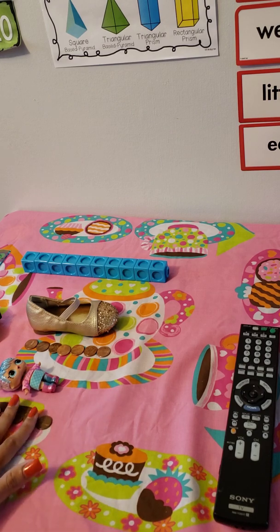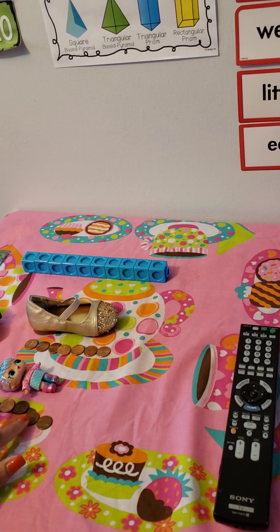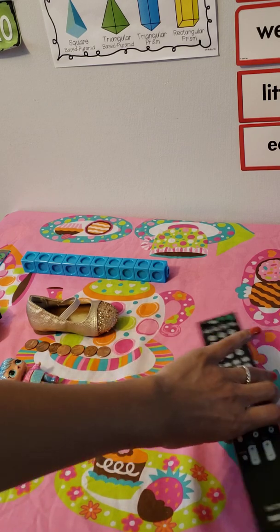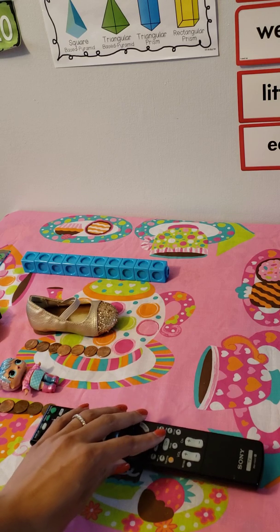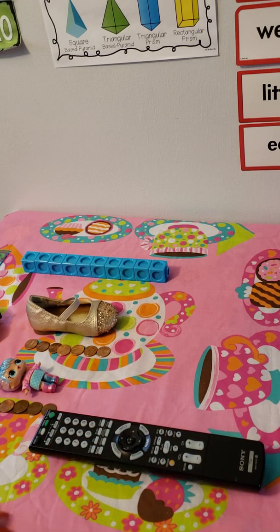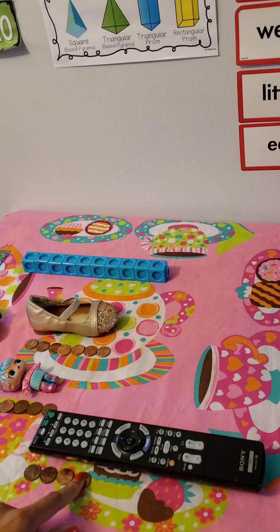All right, so let's move that here. Try to keep it together. Oh, the remote. Ooh. It's long. All right, here we go. Let's do this. 1. Right there. 2, 3, 4. You see how they're touching? There's no spaces. 5.